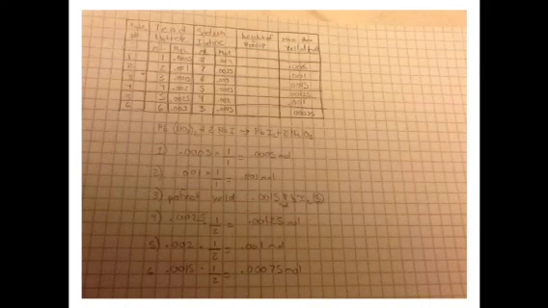So here is our data table. Sorry about that. Here's our data table, and we can see up here, it's kind of hard to see, my bad, the pictures on my iPad aren't great. So we can see the test tubes here, the lead nitrate, the sodium iodide, the height of precipitate, and the max theoretical yield is what we have. You can see my math for the max theoretical yield here.